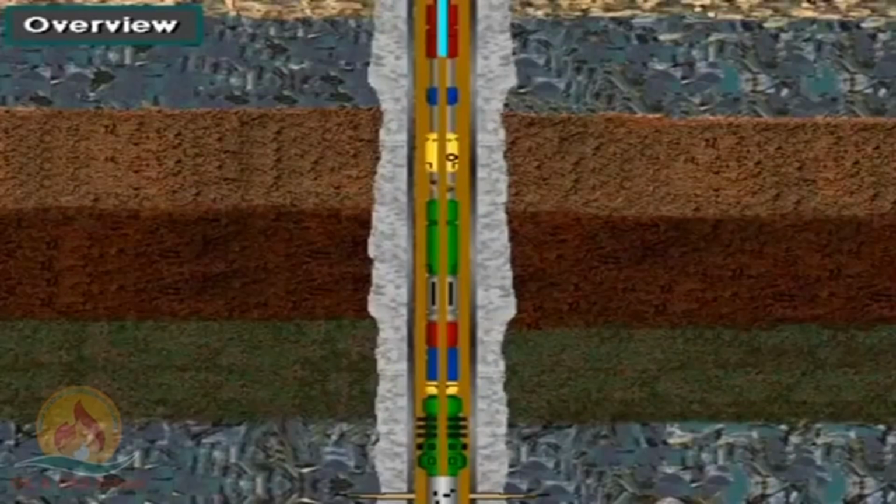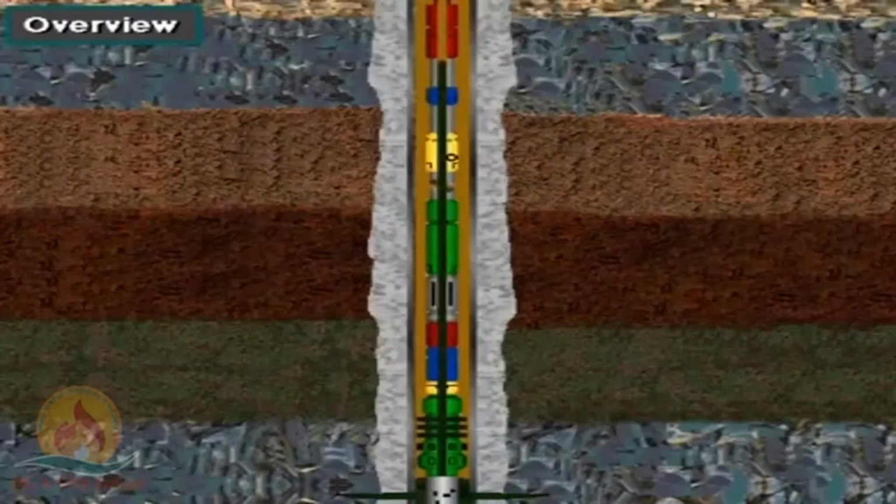In addition to logs, the well operator will sometimes order a drill stem test. The drill stem test, or DST, temporarily produces hydrocarbons through the rig's drill string, or stem.